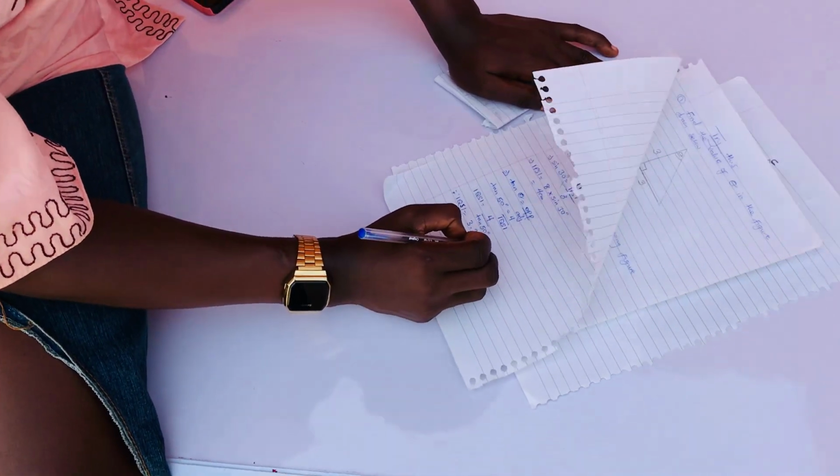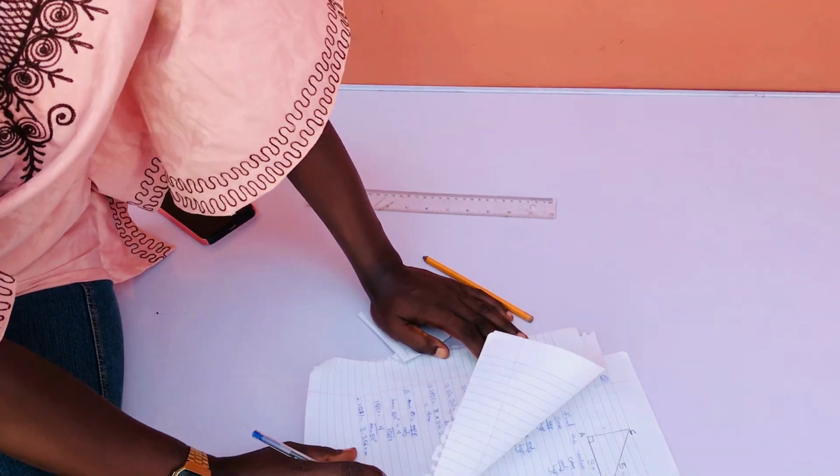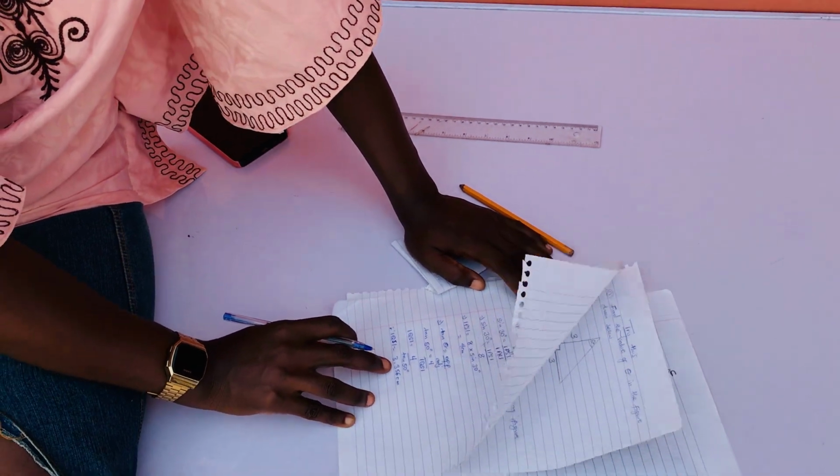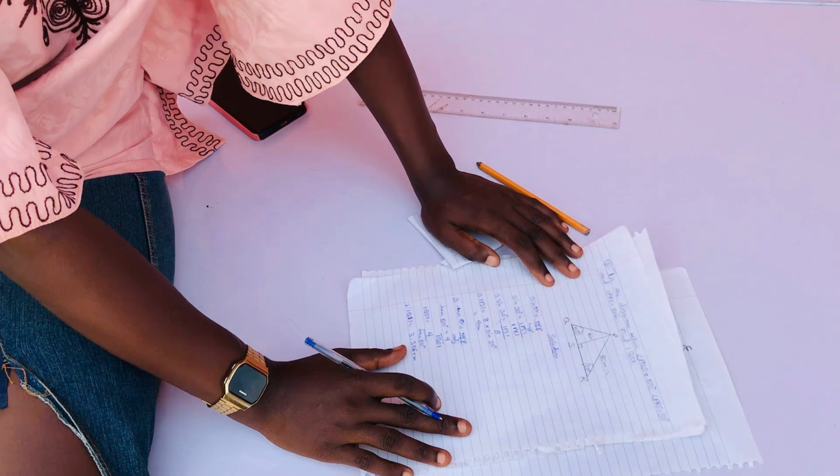3.356 centimeters. It is a distance, a line, and we are using centimeters. So 3.356 centimeters. The first thing is to write SOHCAHTOA. Then identify the position of your angle in your right angle triangle. Then afterwards, you apply the trig ratios depending on where your angle is.